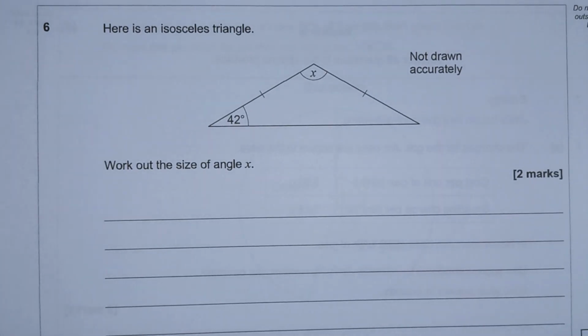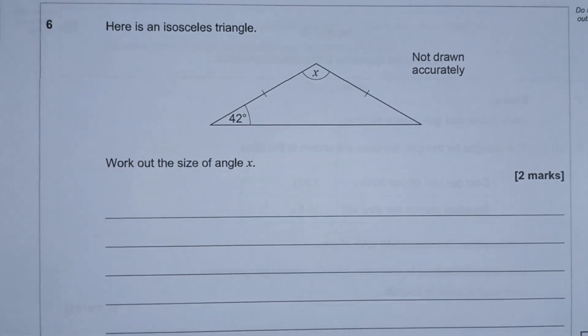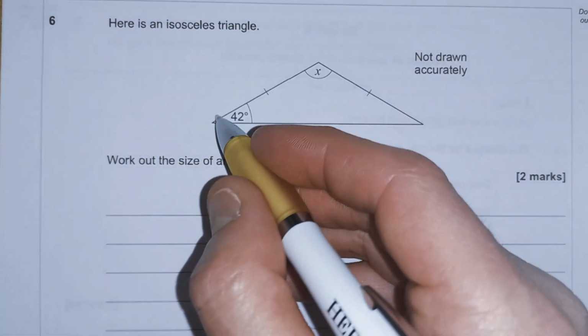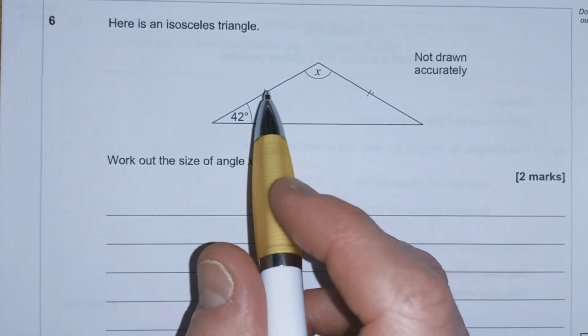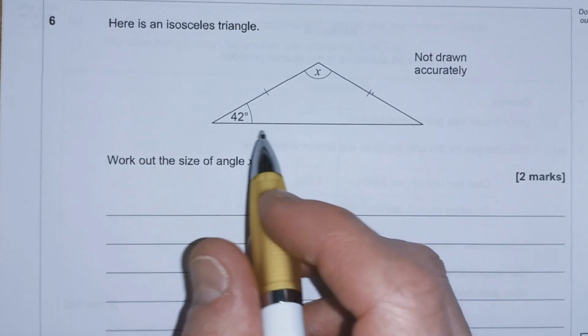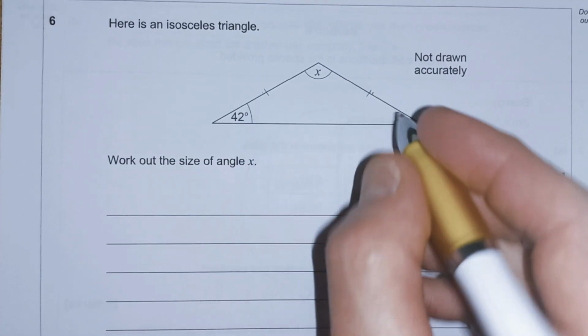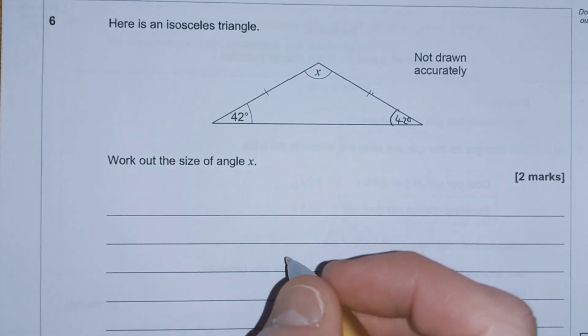Question 6. Here is an isosceles triangle. Work out the size of angle X. Well, an isosceles triangle has 2 sides which are the same length. They've marked them here for me. As well as having 2 sides the same length, it has 2 angles which are the same. So if this is 42 degrees, this must also be 42 degrees.